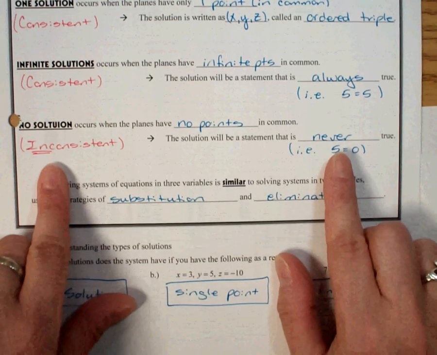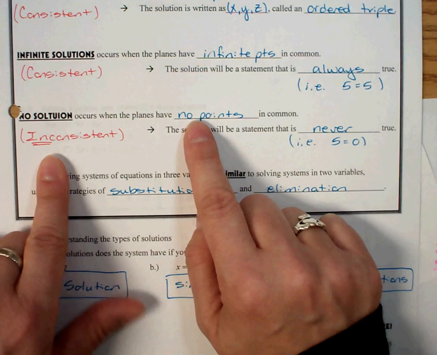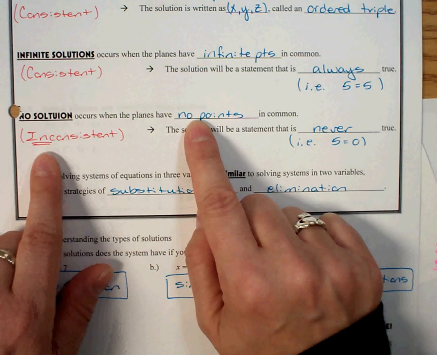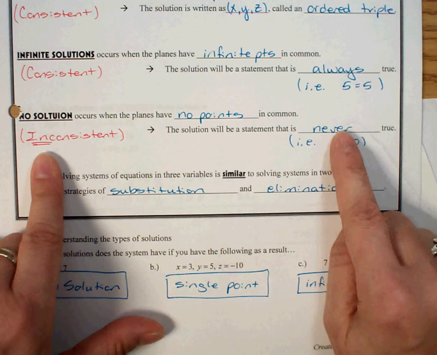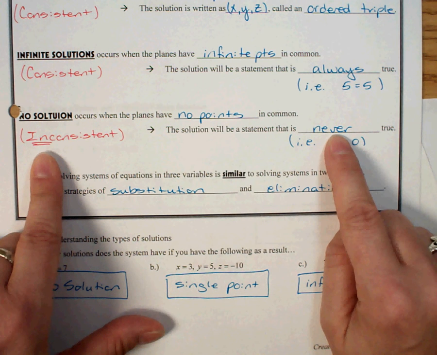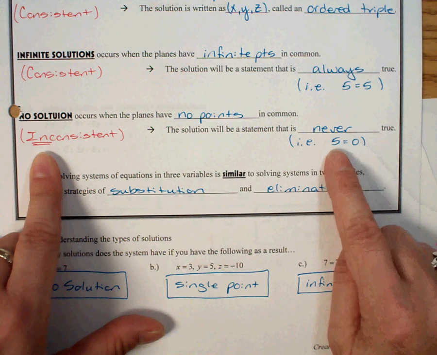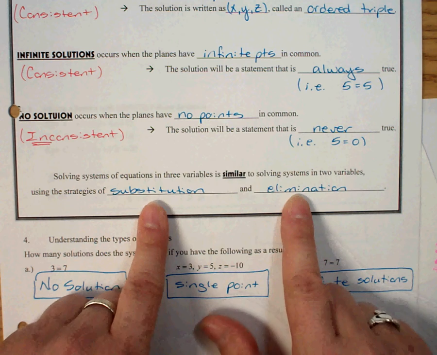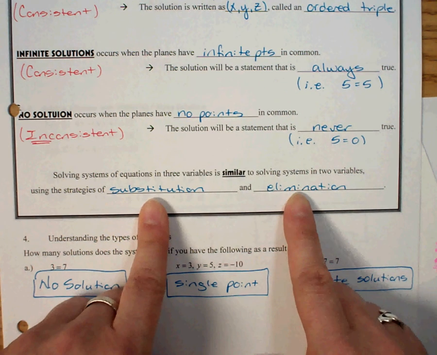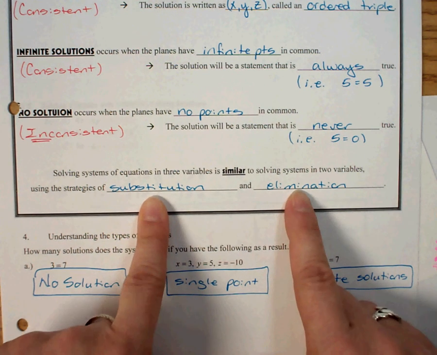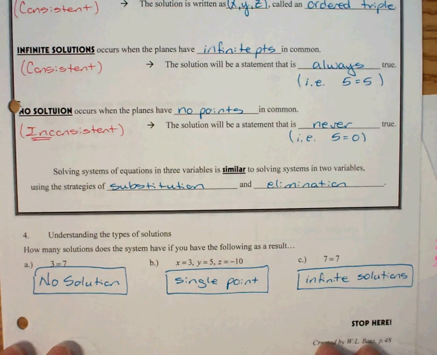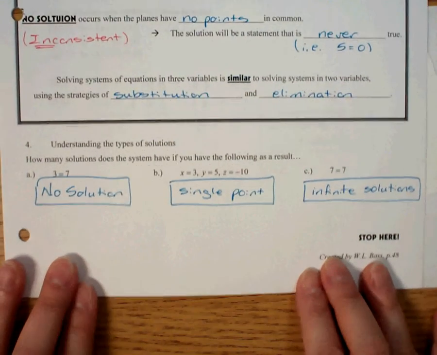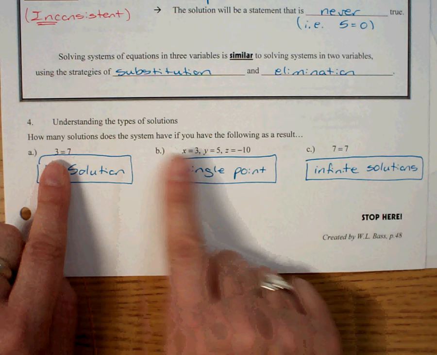No solution means that there are no points in common. We call that an inconsistent system. And again, the variables would drop out, but this time you would get a statement that's never true. For example, 5 equals 0. Our methods of solving will be the same as what we did for our systems of 2 variables, substitution and elimination.